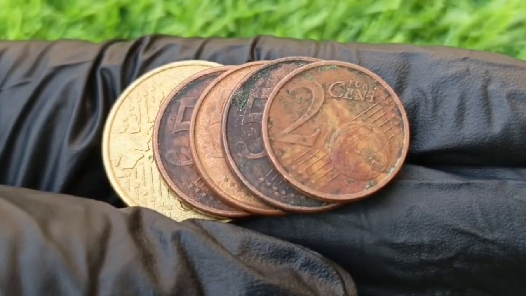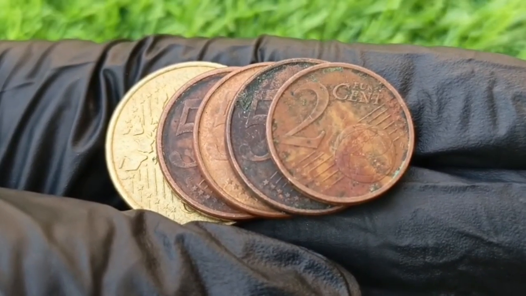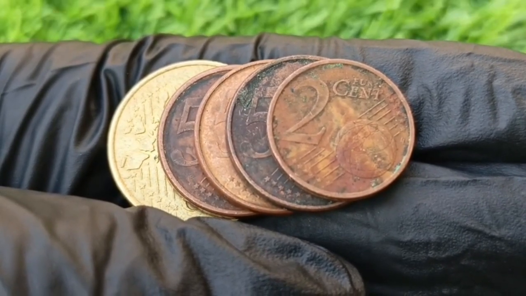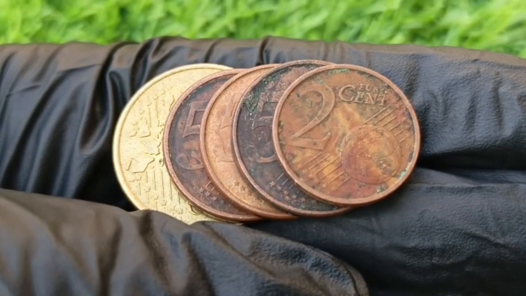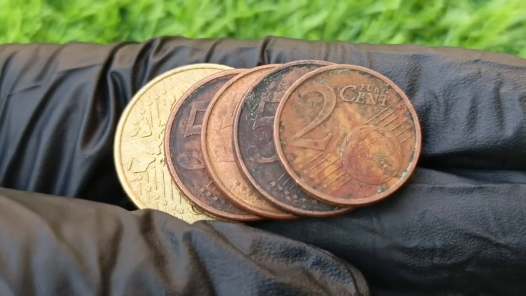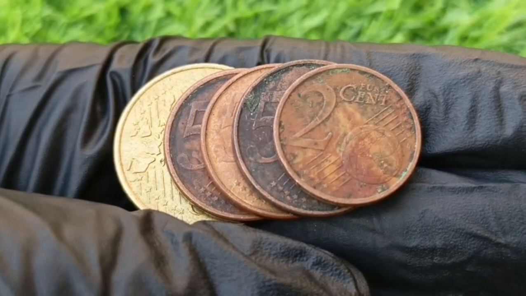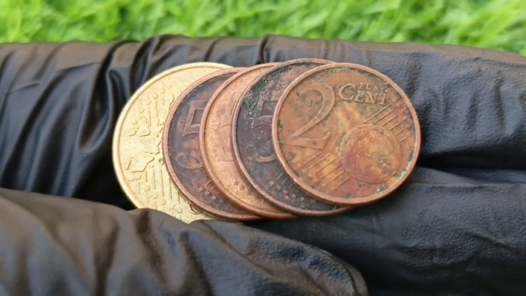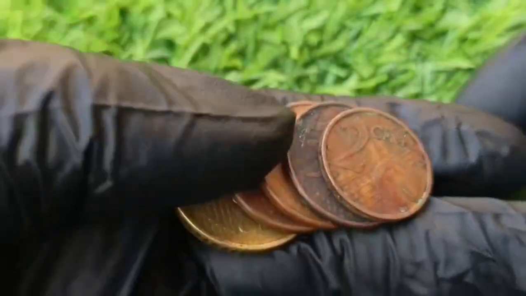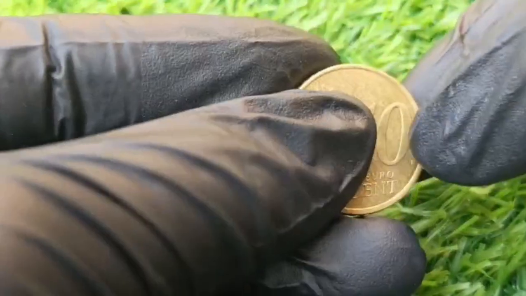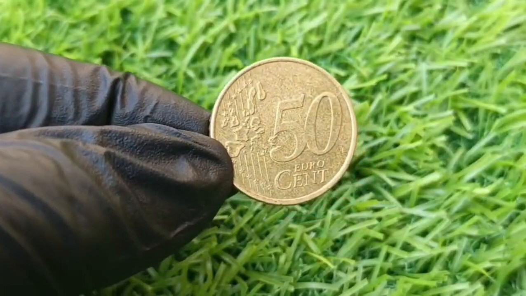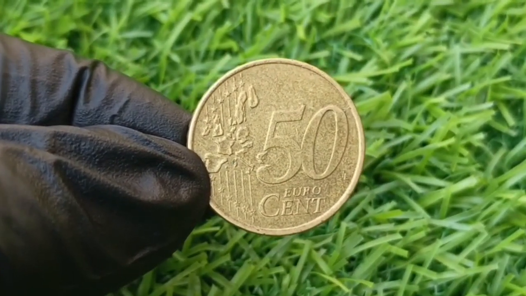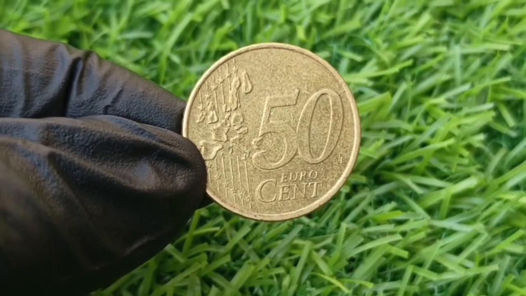Building on this deeper understanding, the next layer of the story focuses on collecting strategies, rarity, and the specific factors that determine why certain 2 euro cent and 5 euro cent coins are far more desirable than others, even though to the average person they may all look similar, because in numismatics value is shaped not by denomination but by a combination of mintage numbers, country of issue, condition, demand, and historical context. One of the first lessons collectors learn is that high mintage countries such as Germany, France, Italy, and Spain produced hundreds of millions of 2 and 5 cent coins during the early years of the euro, making most circulated examples extremely common.